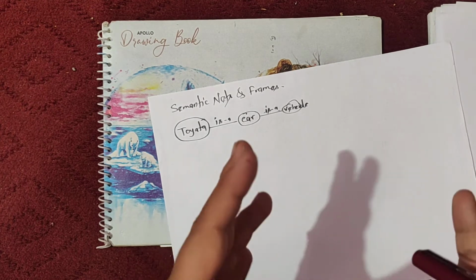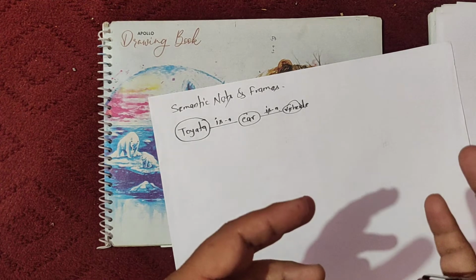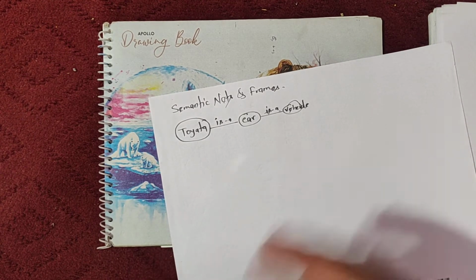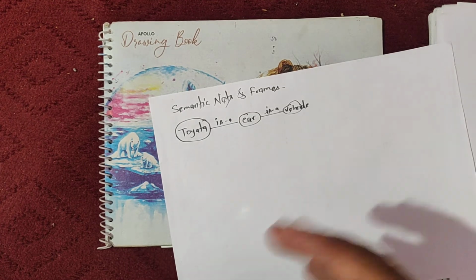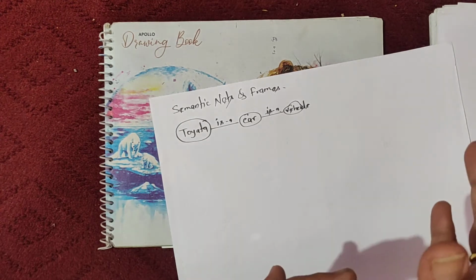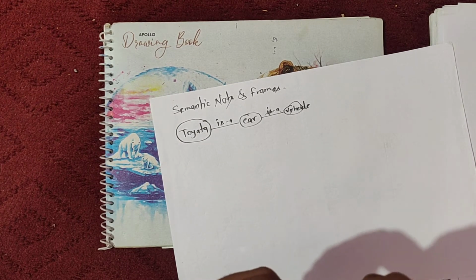Semantic nets are computationally expensive at runtime, as they need to traverse the network to answer some questions. In the worst case, it may need to traverse the entire network and then discover that the requested information does not exist.